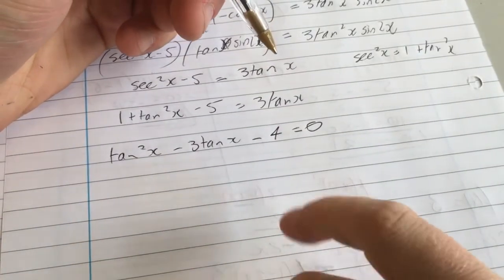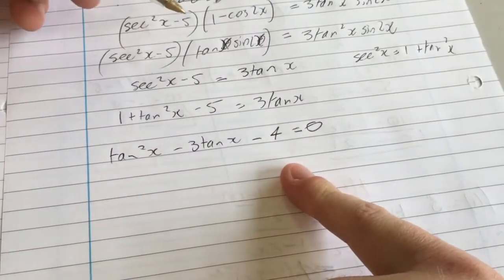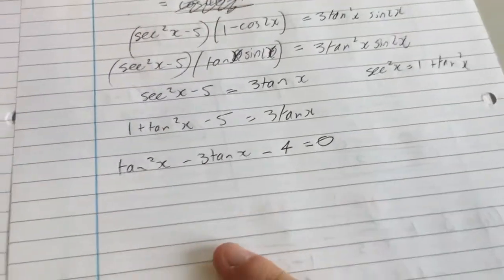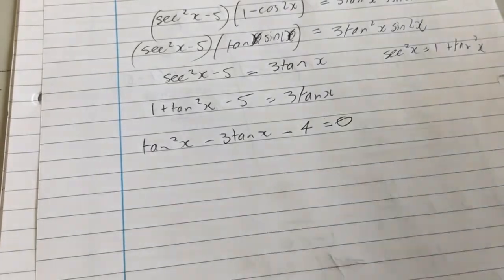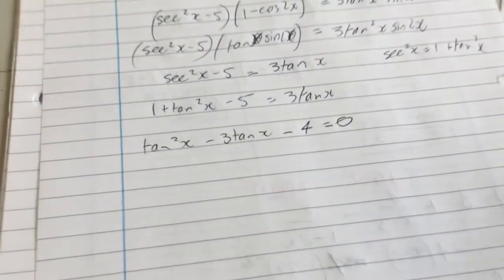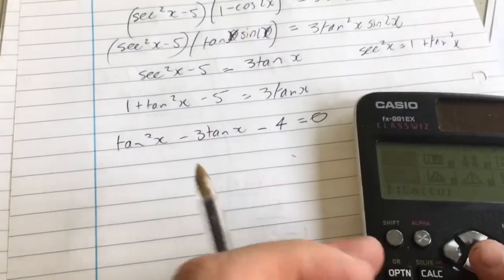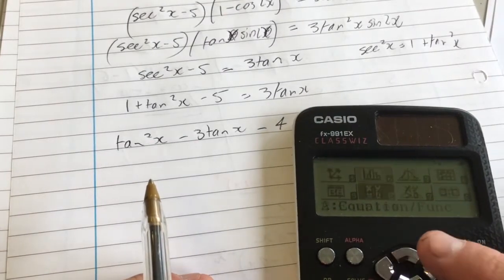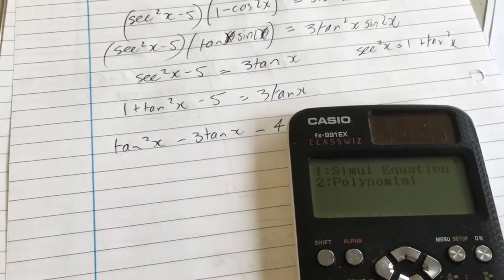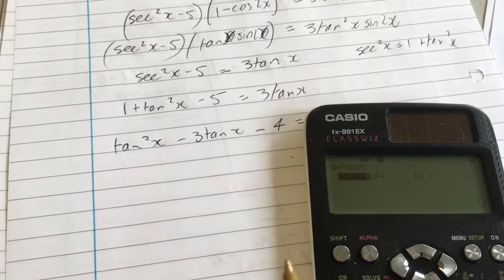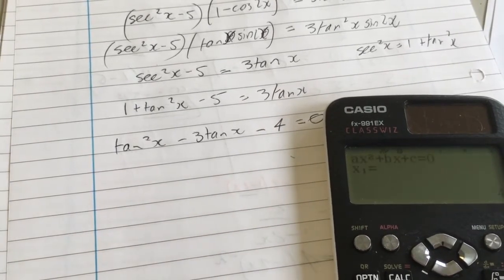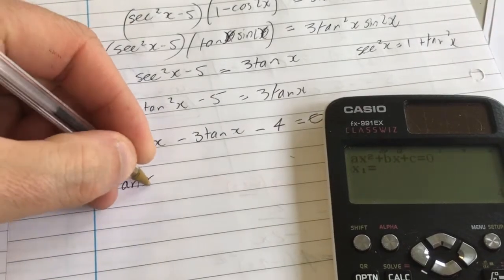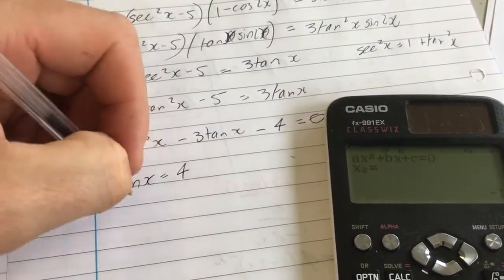So if we solve this, it will give us our solutions for when these two things are equal. So we've got a quadratic as always, calculator for that. So polynomial quadratic, 1 tan squared minus 3 tan minus 4. So tan x equals 4, or tan x is minus 1.